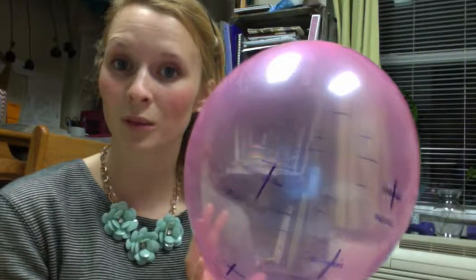So, I have a real balloon here, and we're going to really investigate what exactly is happening when my hair gets sticky to this balloon, when it attracts to the balloon. What really is going on to make that happen? We're going to find out.